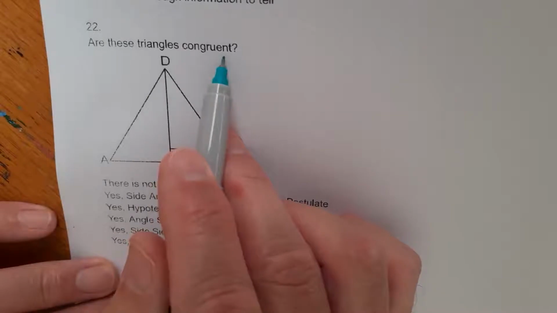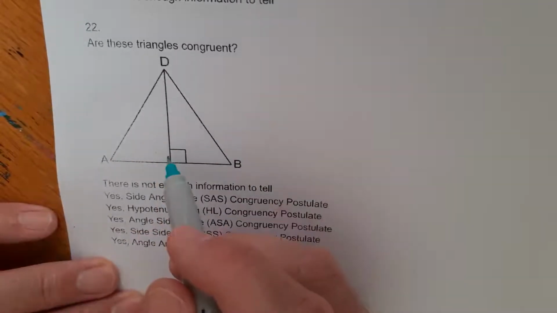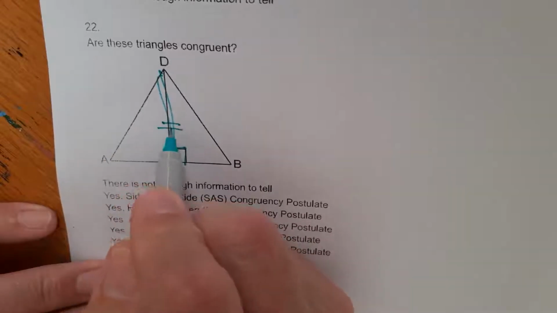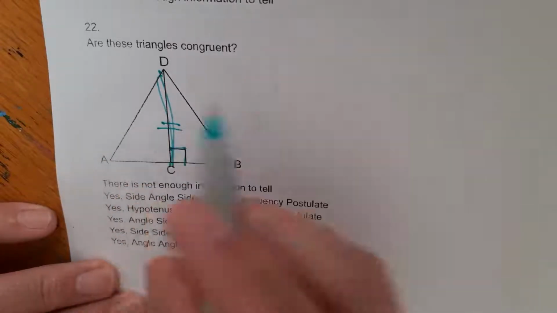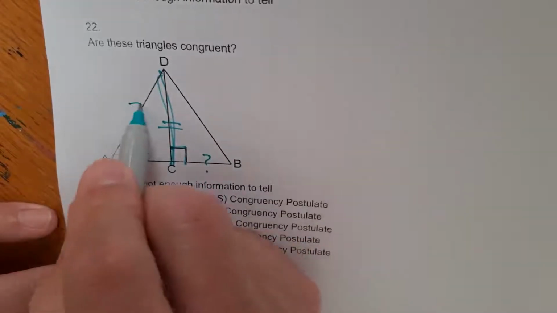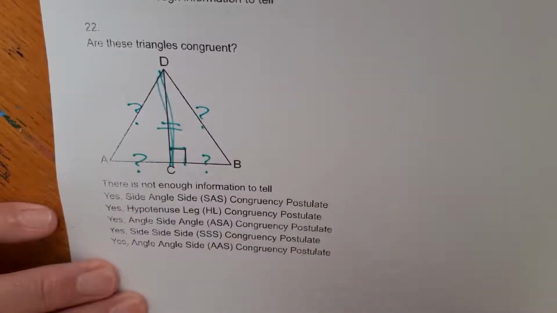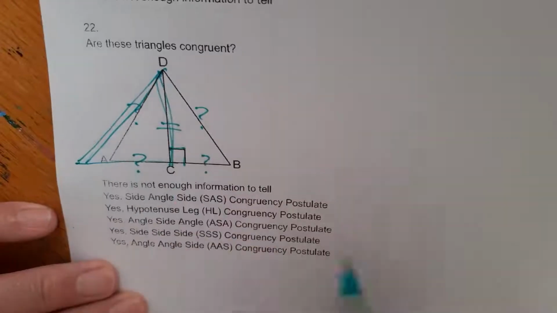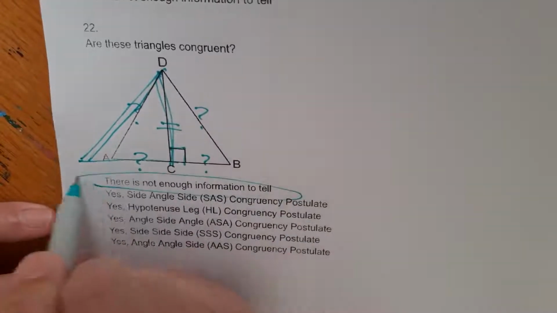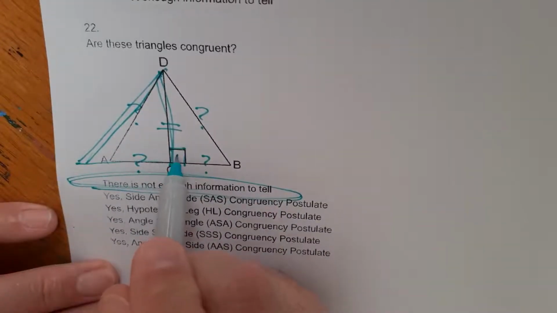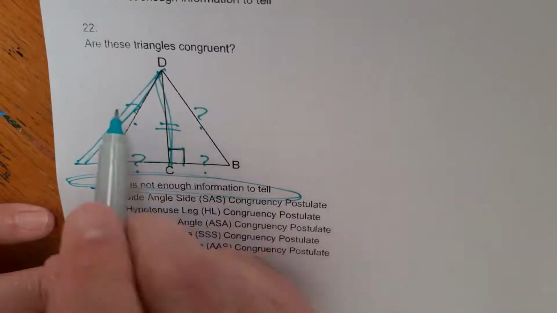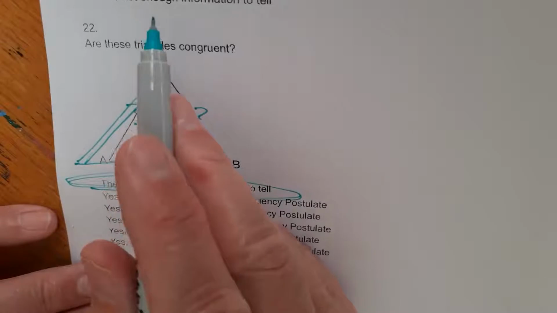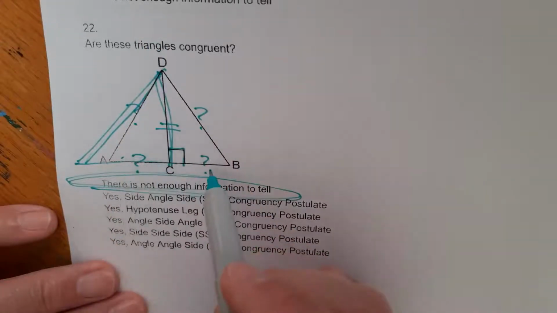Are these triangles congruent? So now in this case, all we know is this angle and this leg. We know these two legs are equal to each other, but we don't know this or this. So in other words, this could be like this. It could be drawn wrong. This could be out here. So there's not enough information to tell on this one. We can't use HL, hypotenuse leg, because we don't know the hypotenuses. And we can't use side, angle, side like we did in the prior one because we don't know this side here.